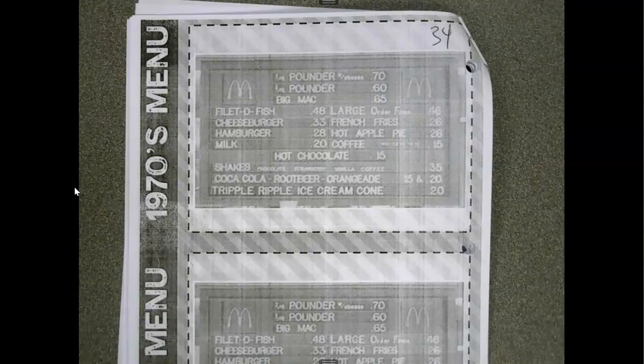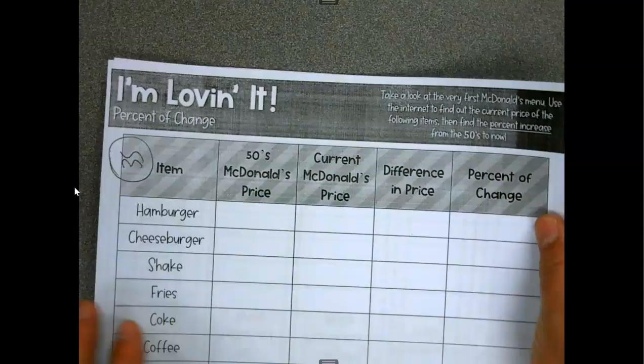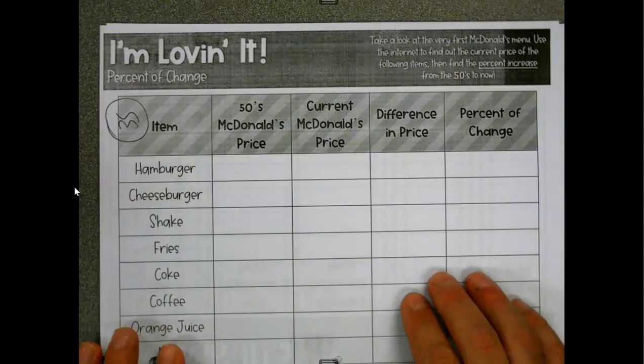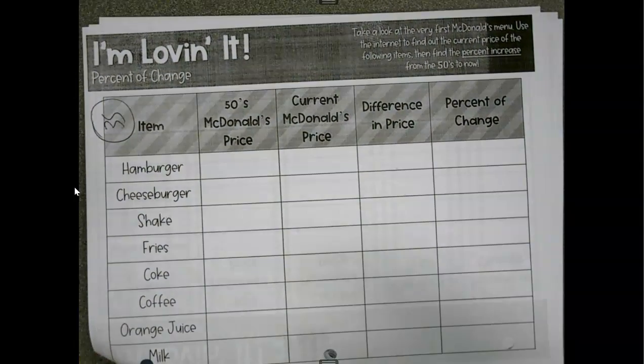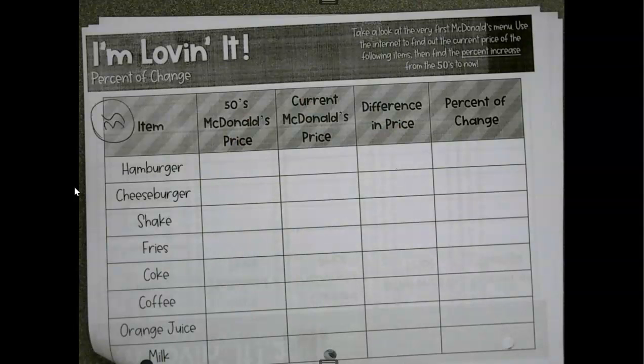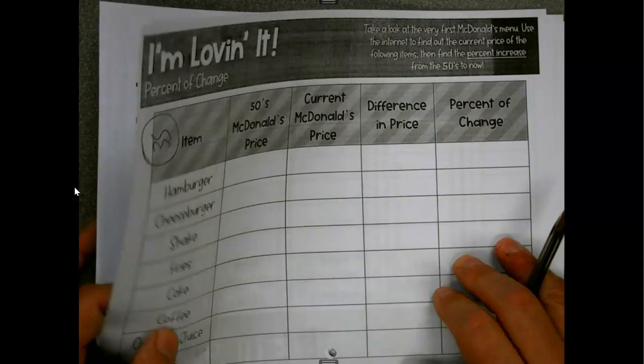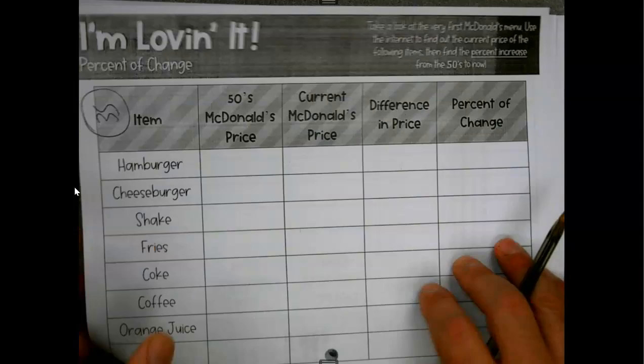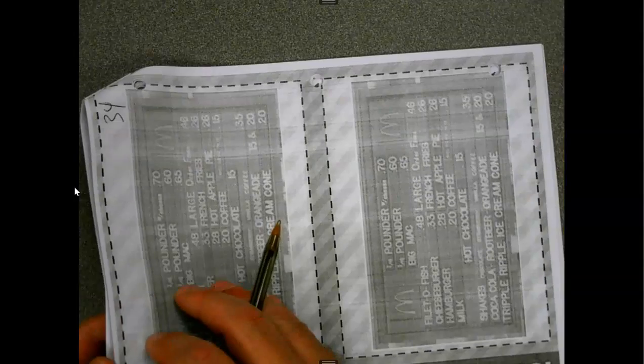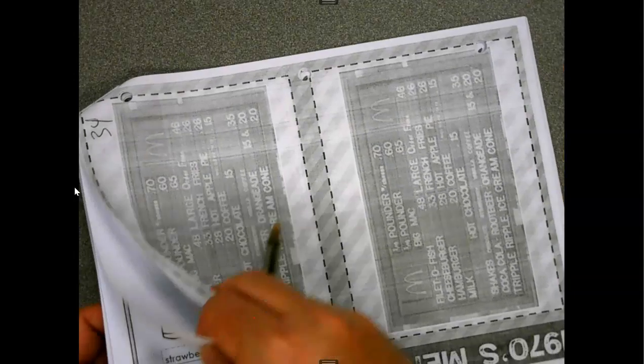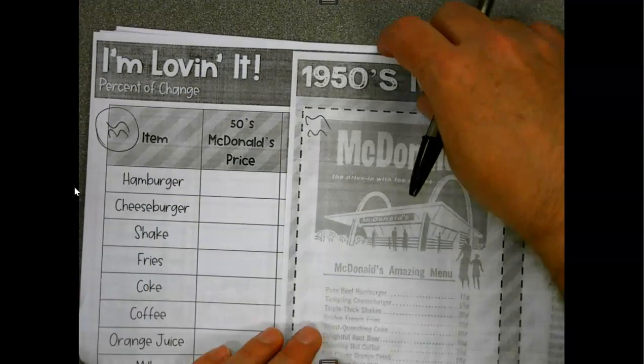So what are we going to do with this? Well, here's what we're going to do. We're going to do a little comparing here. So, for instance, the 50s prices you have, in some of these. Let's get a couple of these down here. Just a second. I'm going to, just for our purposes, take my menu and rip it out of my paper here, so it's a little easier for me to see.